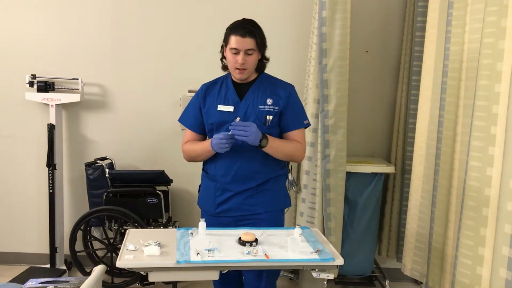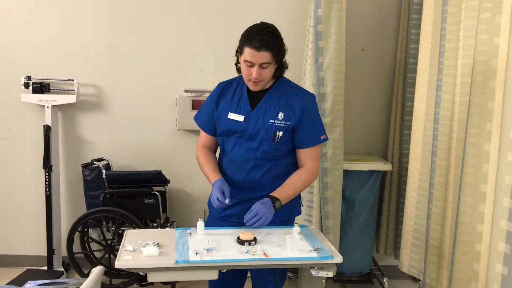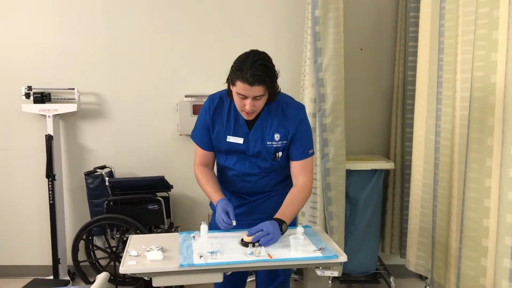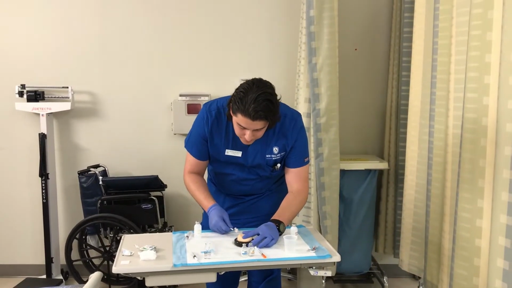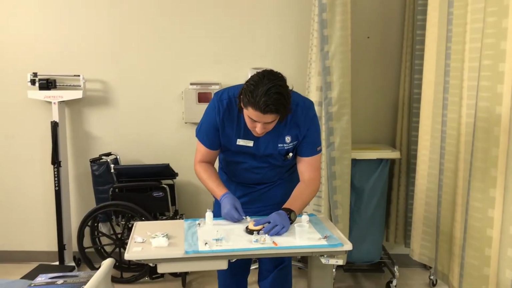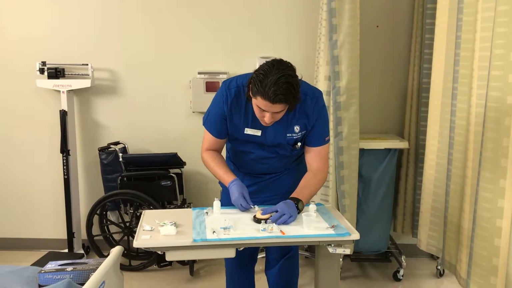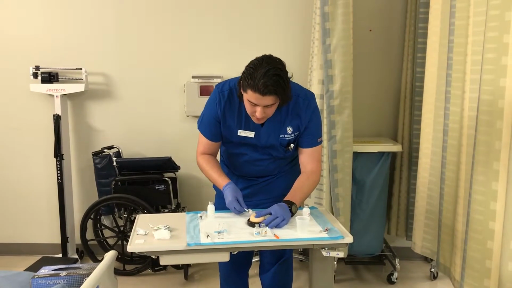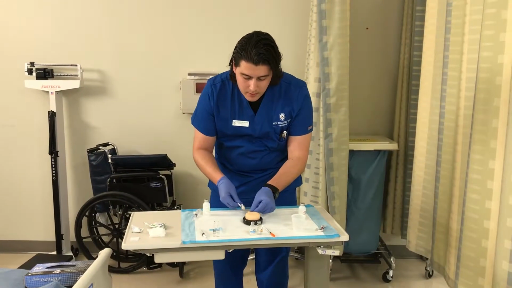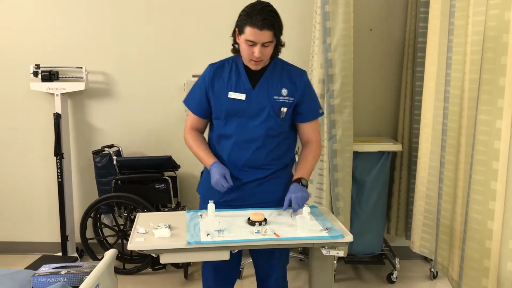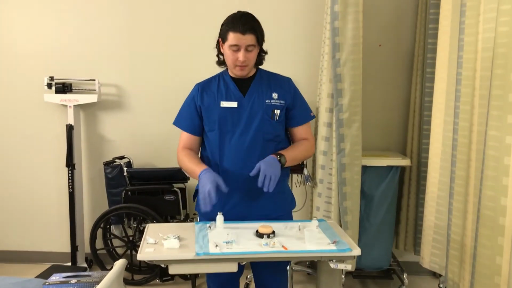Okay. And for this one, you're going to insert it under the skin, 5 to 15 degrees. You're going to stretch the skin out, and inject the medication, and you want to see the bleb there. Okay, again, cleaning the site.